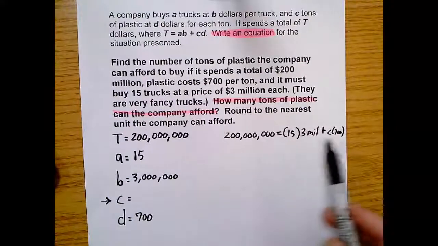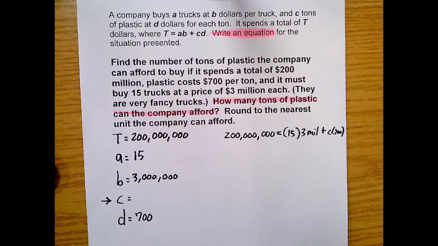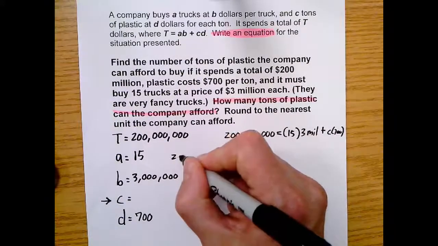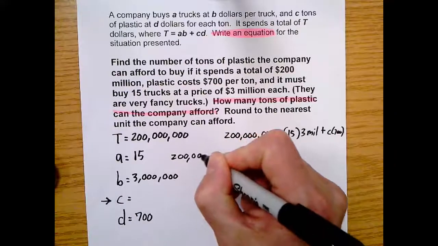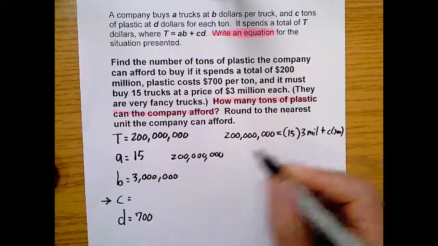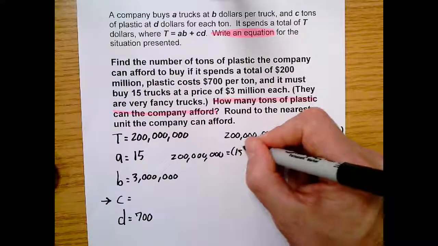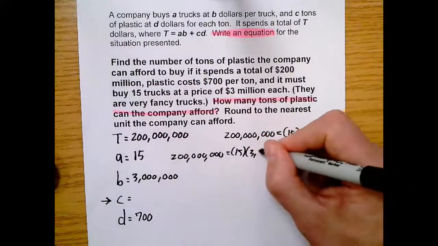Okay, I understand that it's small and tiny and ugly, and I'm going to completely rewrite that right now to be a better math student. So I'm going to come over here and give myself some space. I'm going to rewrite it nice over here. 200 million, good, equals 15 times 3 million.